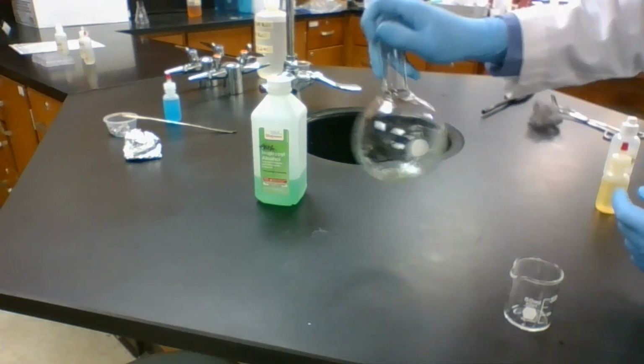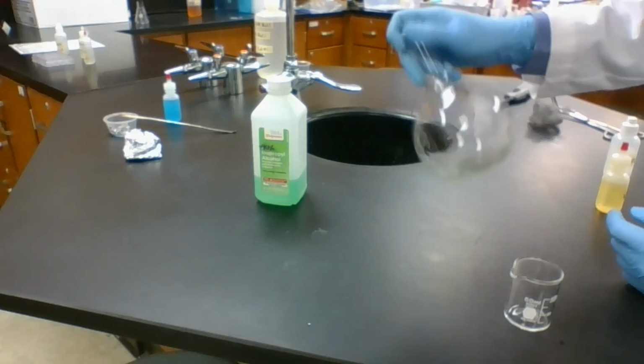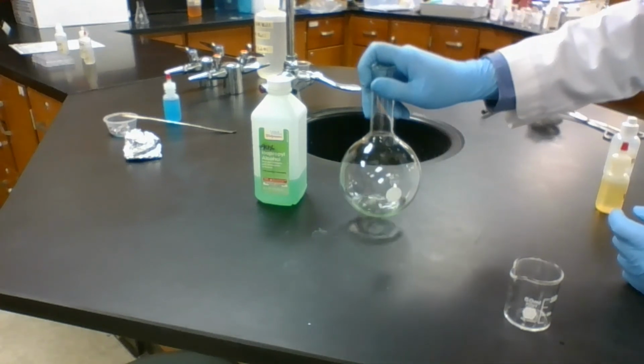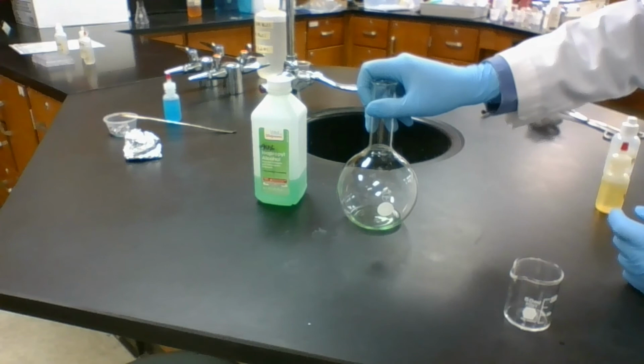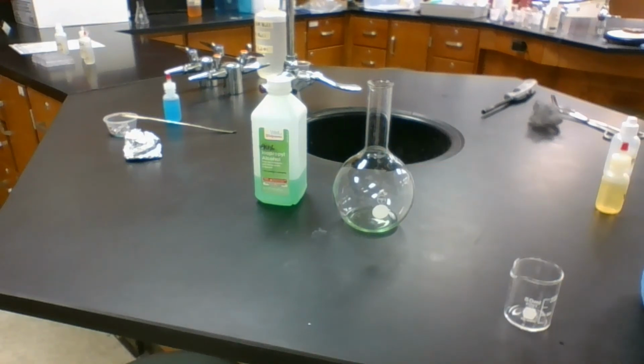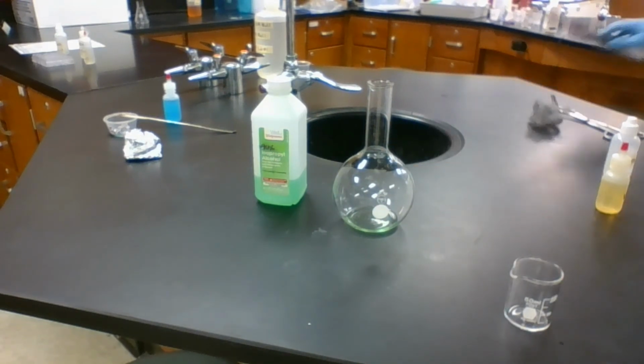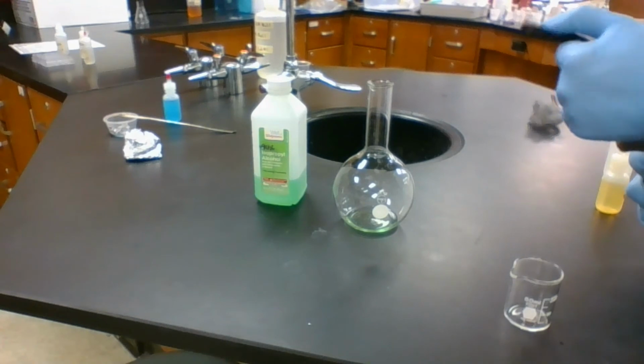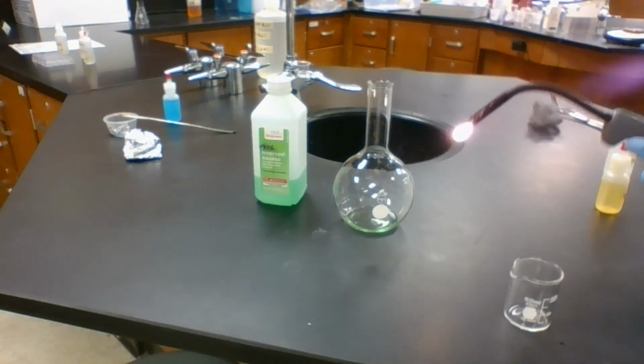We want to make sure that there is enough vapor here for the oxygen to react with. Since the oxygen is in the air, it's easier to react with the rubbing alcohol, the C3H8O, that is in the air with it. To kickstart the reaction, we need a lighter. There we go.